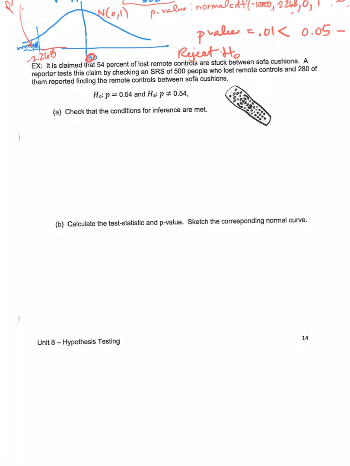He's testing this claim. Since it didn't tell you, he's trying to see if it's more or less. We just do not equal to. So go ahead and write your conditions check.